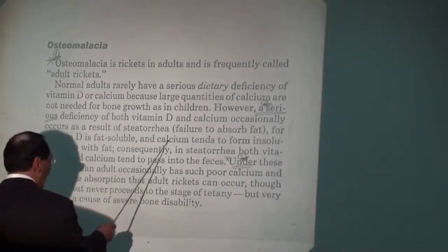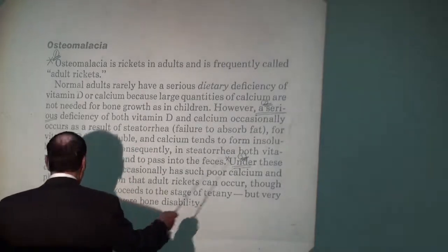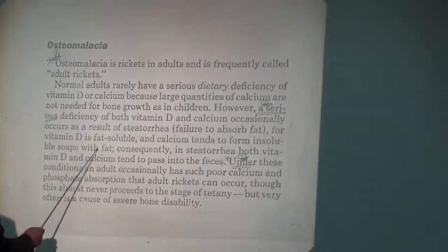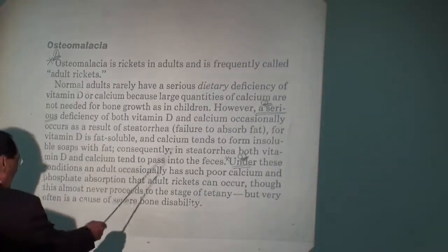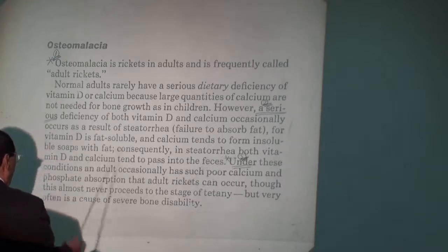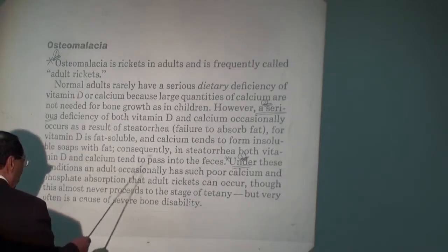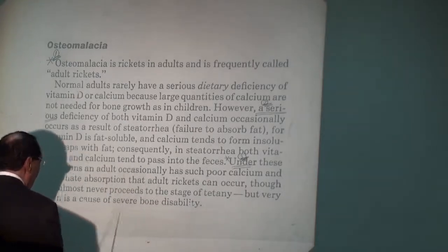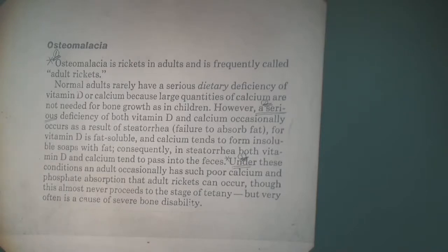For vitamin D is fat soluble and calcium tends to form insoluble soaps with fat. Consequently, in steatorrhea, both vitamin D and calcium tend to pass into feces because there is no time for absorption, and vitamin D and calcium are excreted with the fat in the stool, and this causes adult rickets.